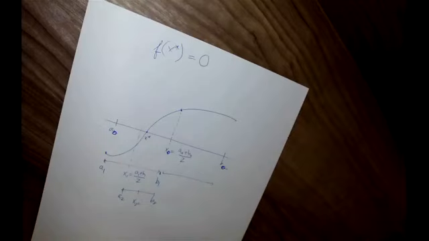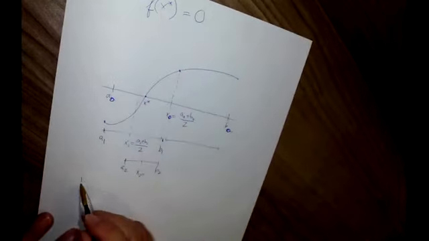So why does the bisection method work? Intermediate value theorem.